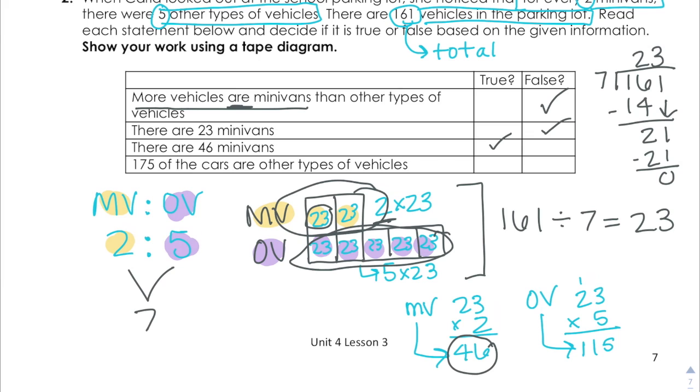Finally, 175 of the cars are other types of vehicles. Guys, this one was a real obvious one. False. How can we have 175 be other types of vehicles when, if you notice up here, it says 161 vehicles are in the parking lot? We determined this was the total. How can there be more of one type of vehicle than there are total vehicles in the parking lot?